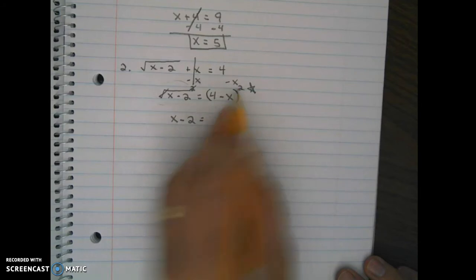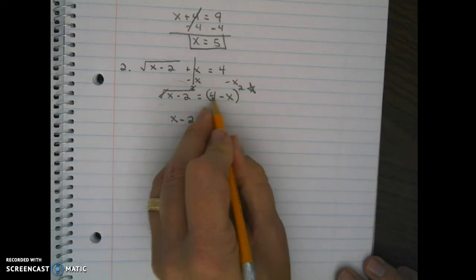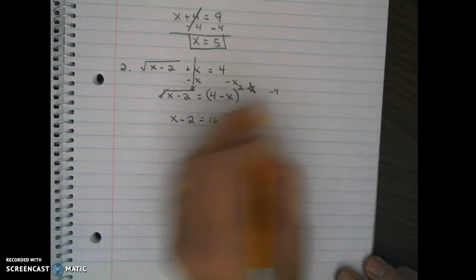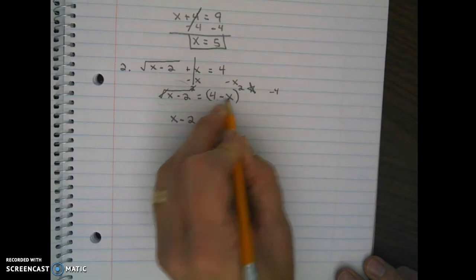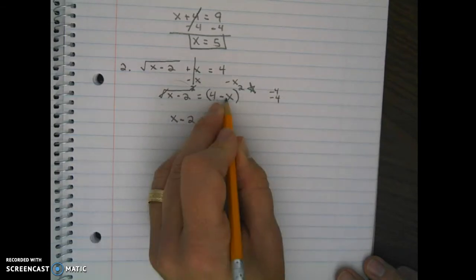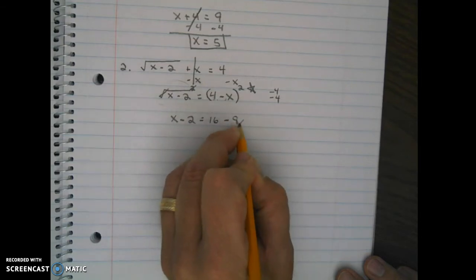So 4 squared is 16. And then to get the middle term, we're going to have 4 times -1, which is -4. And do that again, 4 times -1, which is -4. That would be your inner and your outer, which gives us -8x.